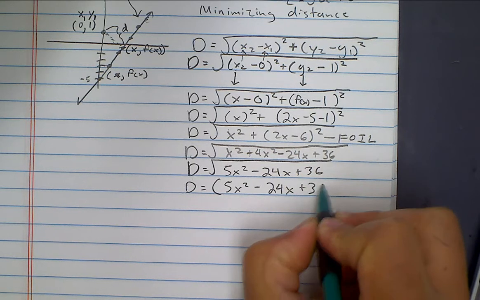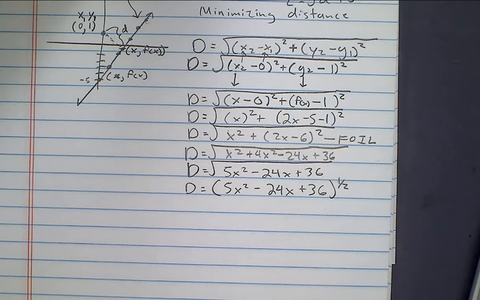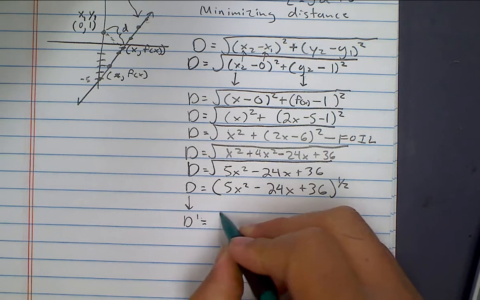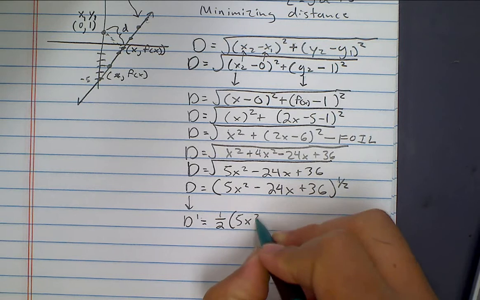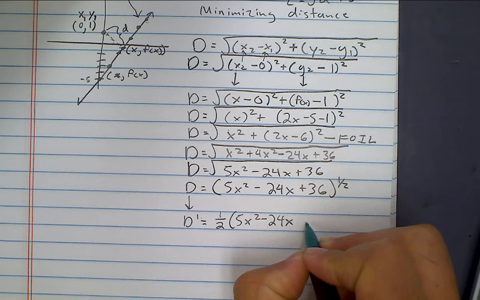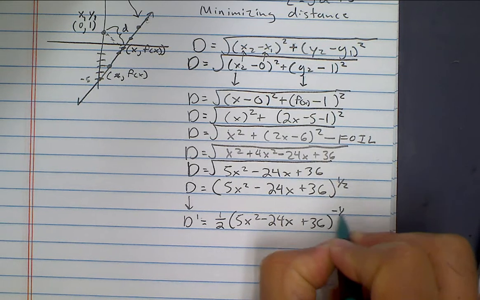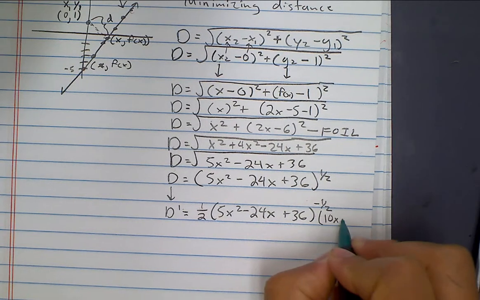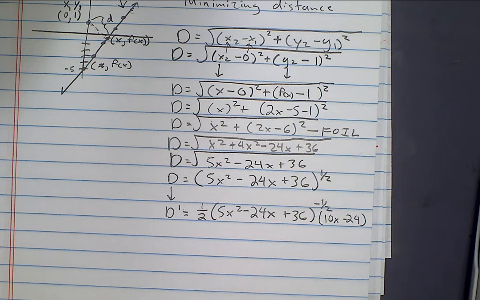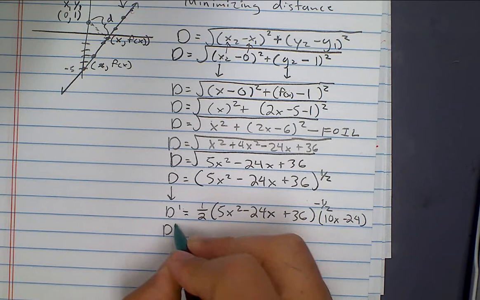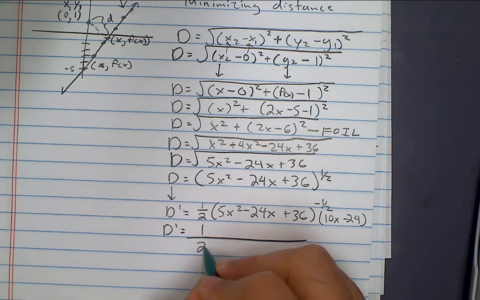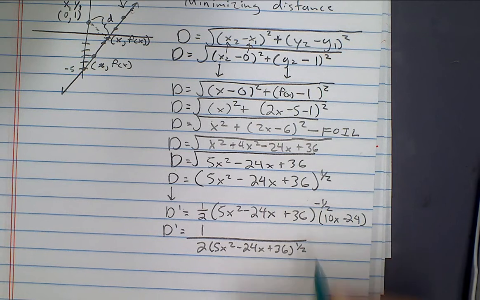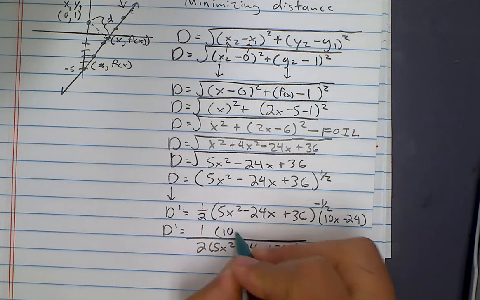This is to the 1/2, so it's a chain rule. d prime is going to equal 1/2 times (5x squared minus 24x plus 36) to the negative 1/2, times the derivative of the inside, 10x minus 24. So d prime equals 1 over 2, with the square root on the bottom, times 10x minus 24.